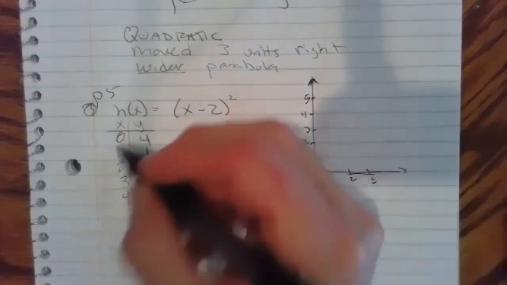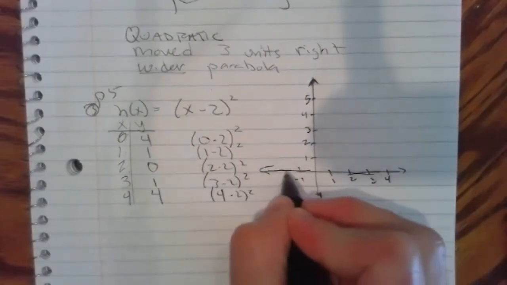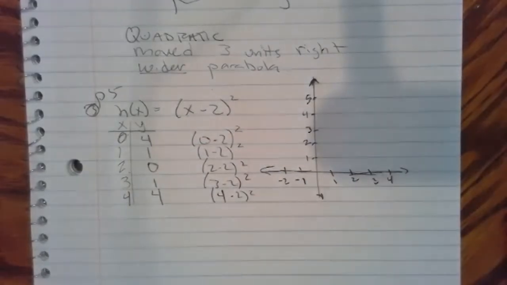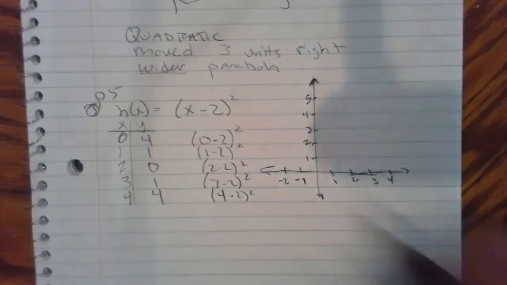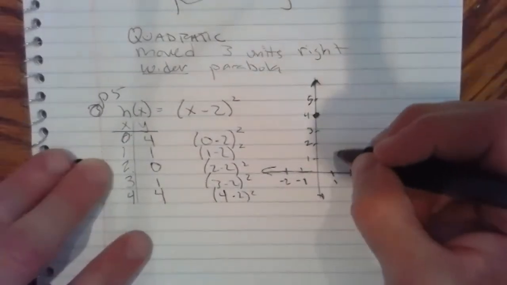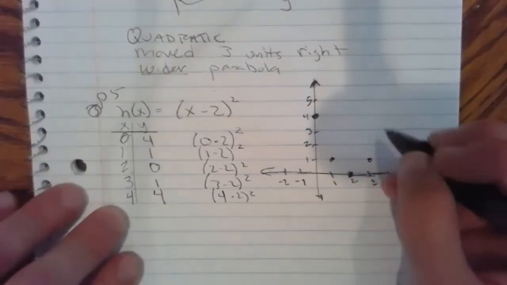And it looks like what? I went 0, 1, 2, 3, 4 over here. And now I do need to have some of these for my parent function. So graph the function and its parent. Got to graph it. Okay. So we have 0, 4. We have 1, 1. We have 2, 0, 3, 1, and 4, 4.